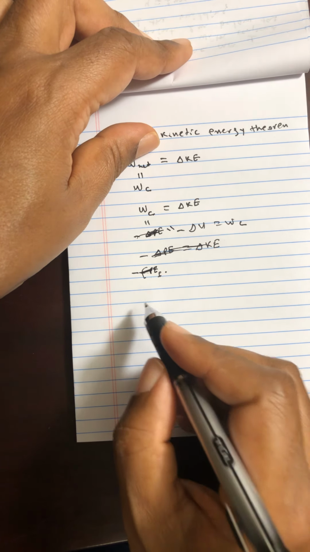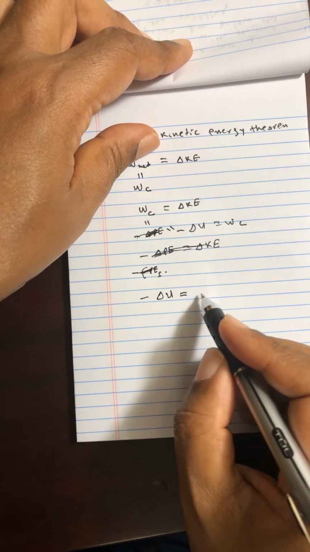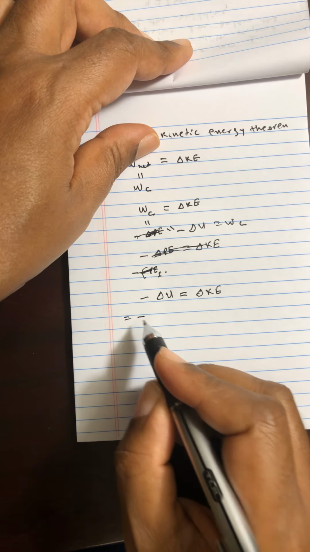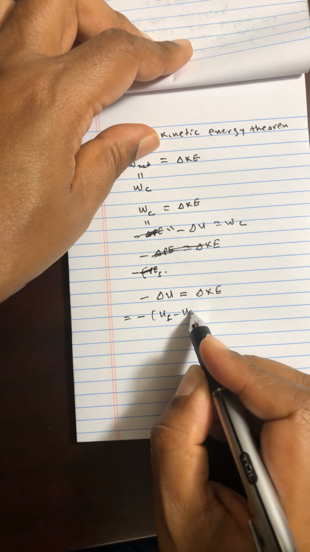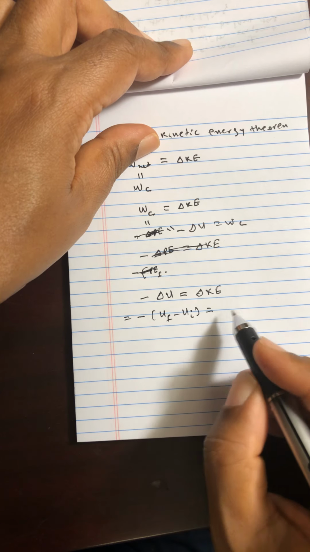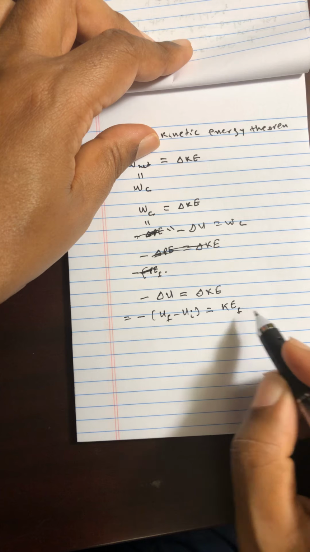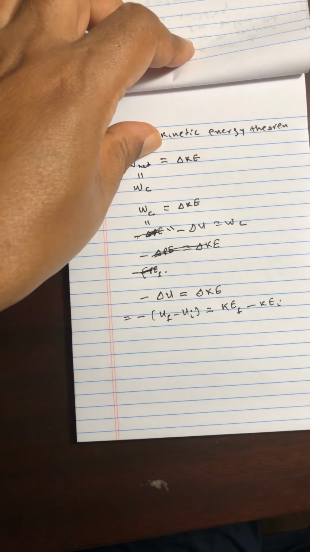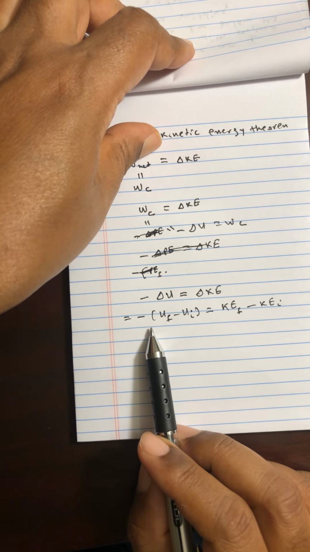Okay, so we have the negative of delta U, the change in potential energy, equals the change in kinetic energy. Now let's expand this. This is the negative of the potential energy at the final location minus the potential energy at the initial location, equals the kinetic energy at the final location minus the kinetic energy at the initial location. Okay, now let's put the initials on one side and the finals on the other side.